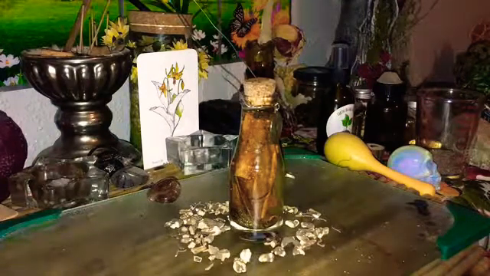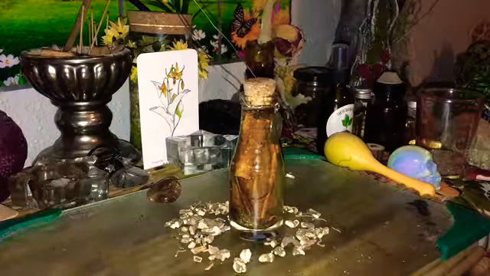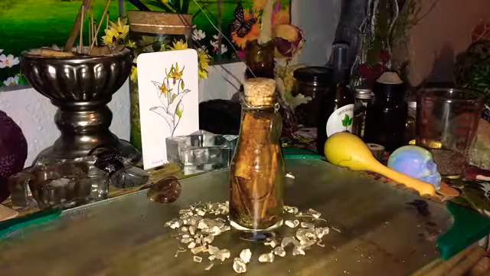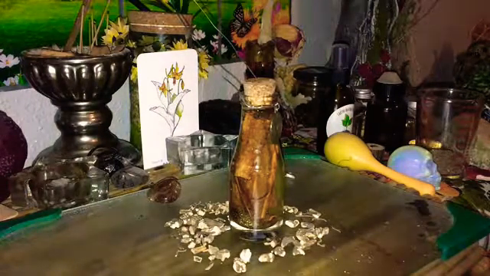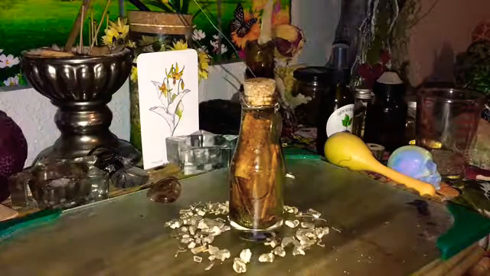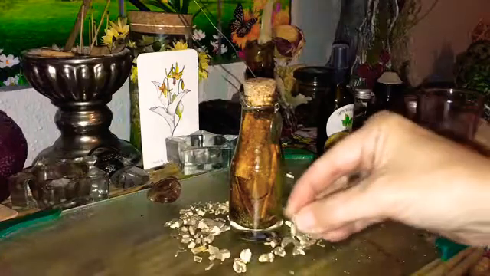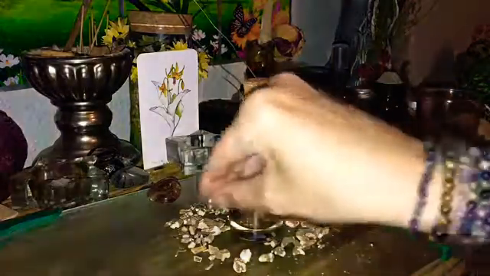And I'm also, dang it, I forgot to get it. Anyway, I have some 5-finger grass that I'm also going to place around it. And then I'm going to sprinkle some more of this gold and silver shavings on here.